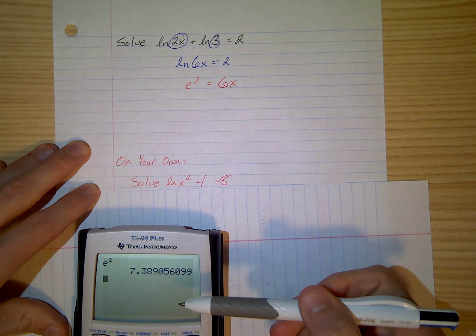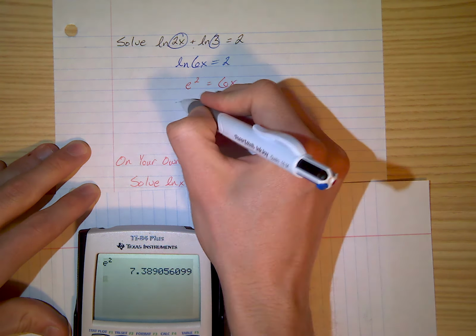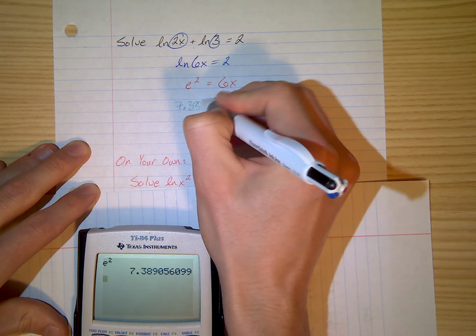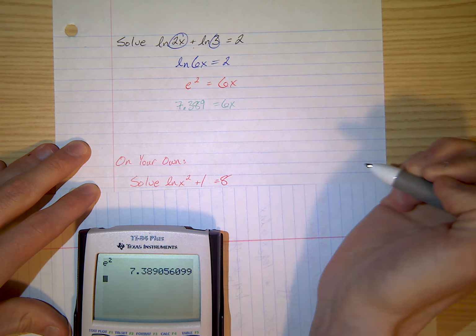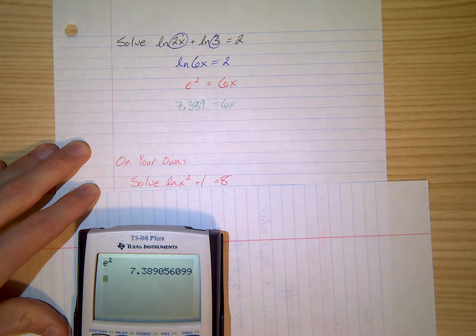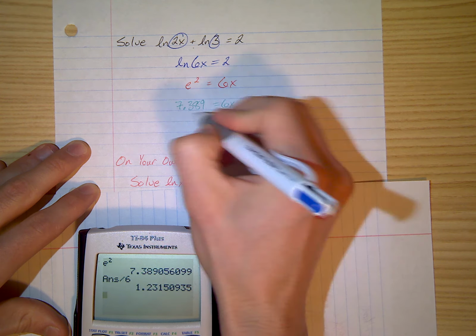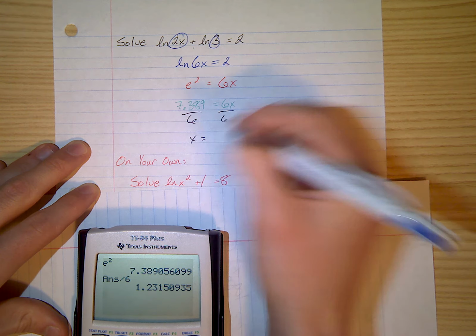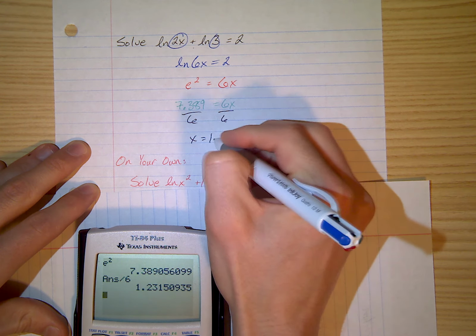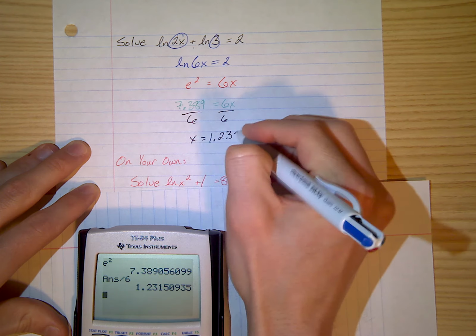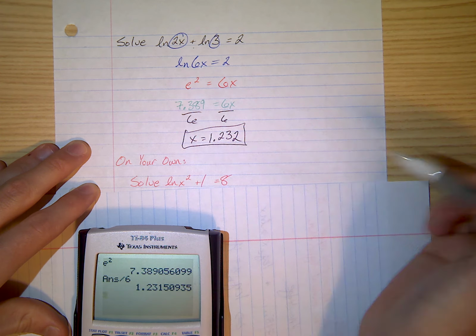And again, from the last problem, e squared is 7.389, which is equal to 6x. So all we would need to do here is divide both sides by 6 to figure out what x is equal to. And again, round to 3 decimal places. So 1.232 in this example.